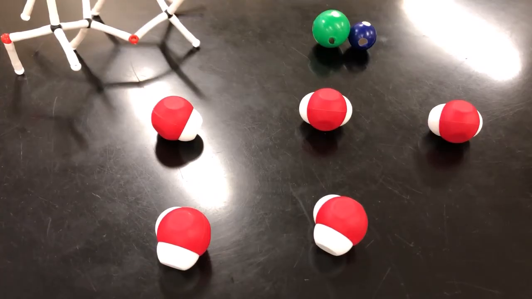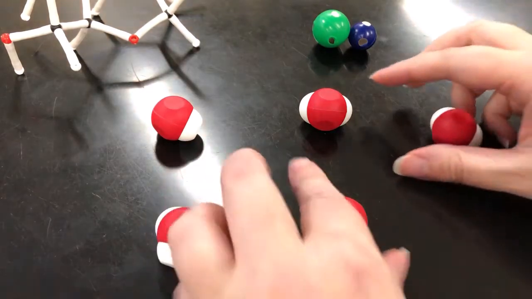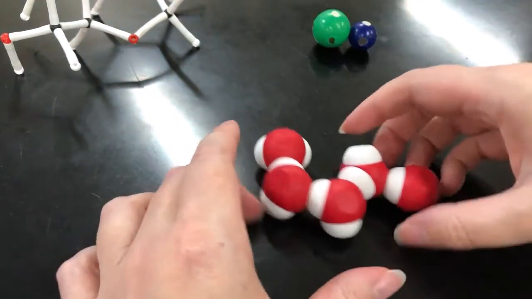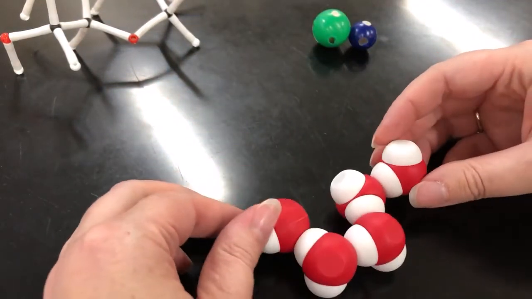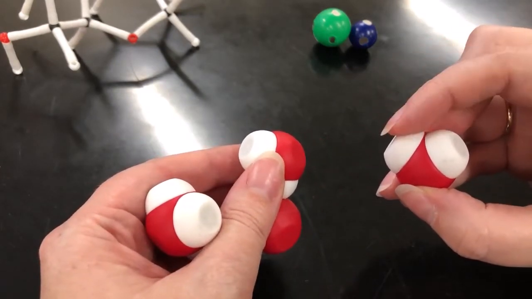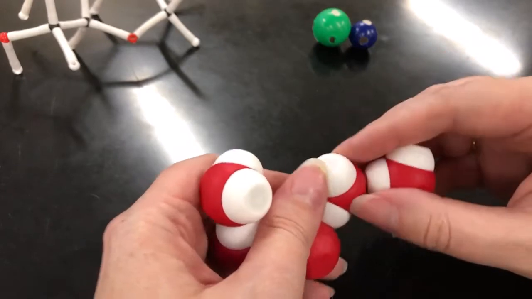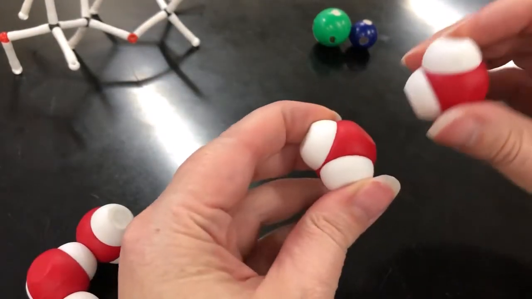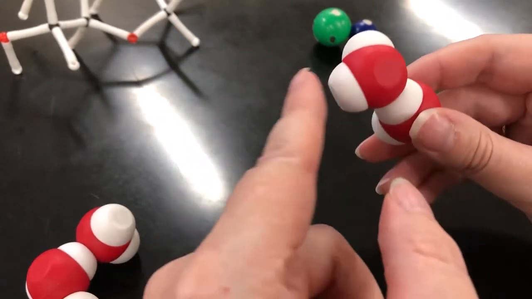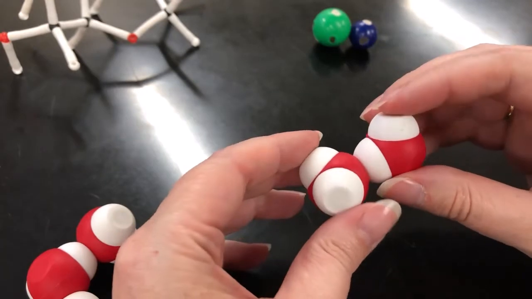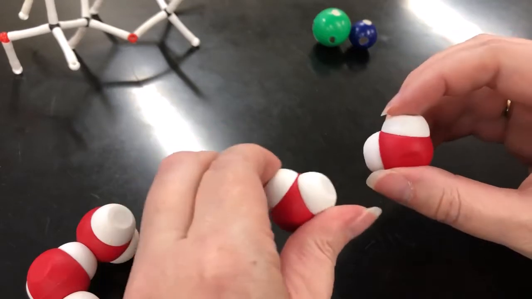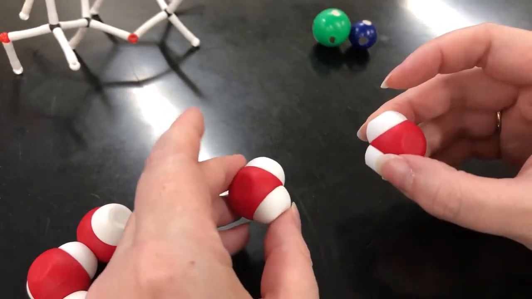The first thing that we're doing at this station is watching how these water molecules interact with each other. So as you can see, they have an attraction for each other, and notice that it's always the hydrogen portion of one water molecule that is attracted to the oxygen of the other water molecule. Oxygen is shown in red and the two hydrogens are shown in white. That's the standard color for all of the models that we're looking at this station. Red for oxygen, white for hydrogen, and carbon is shown in black.